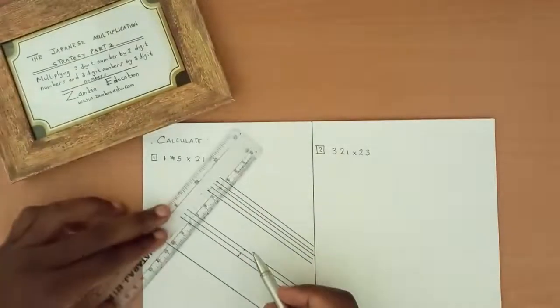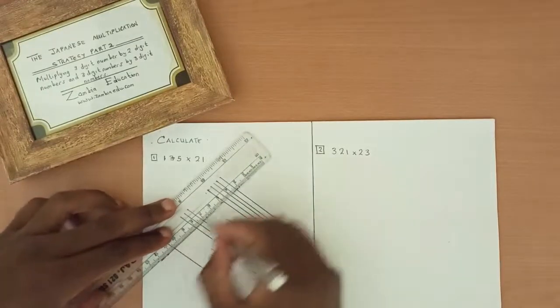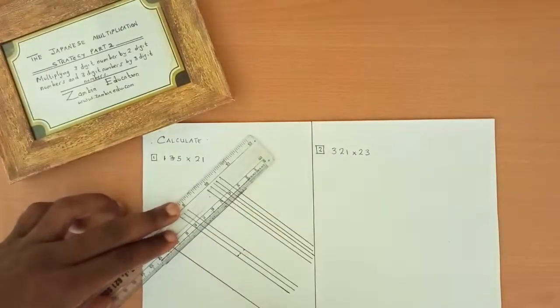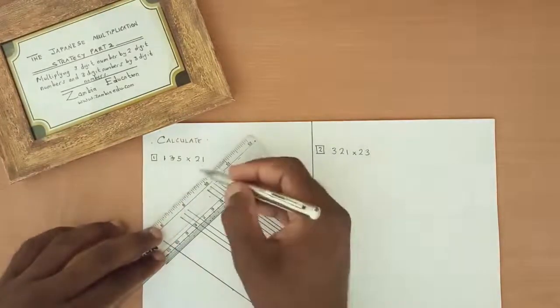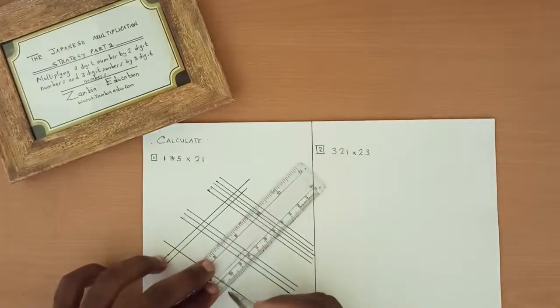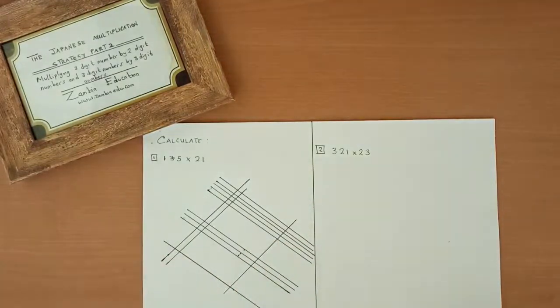Now we go to the next number. The 2 is going to be represented in that way, 2 lines, 1, 2, and that 1 shall be represented by that 1 line there. So that is what we have.